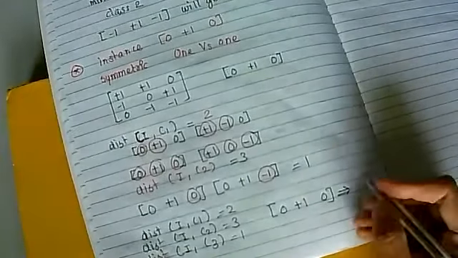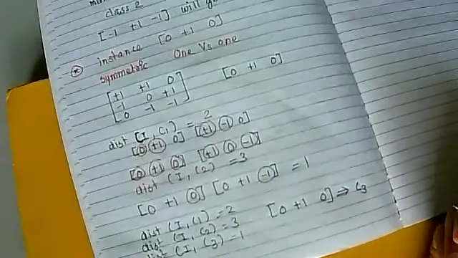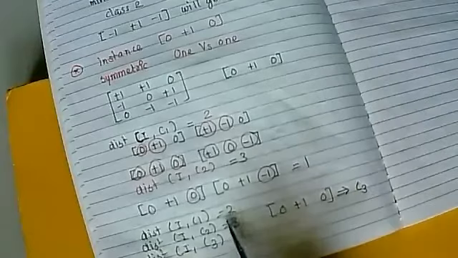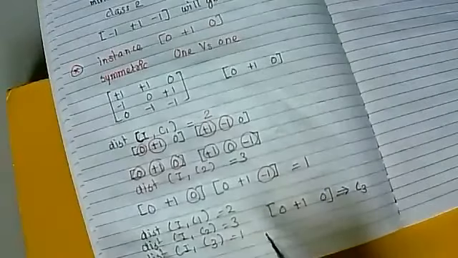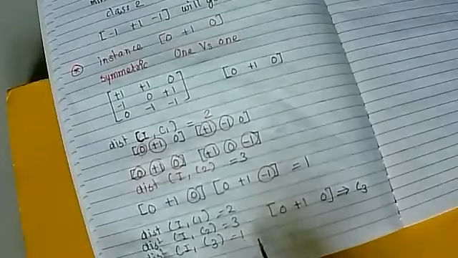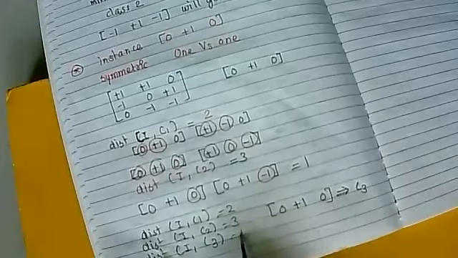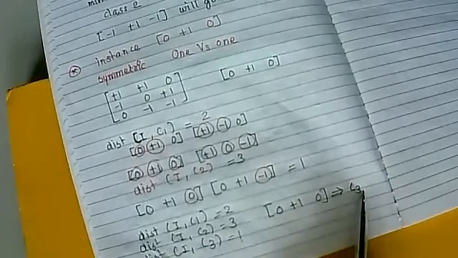Class 3. C3. Why class 3? Because the distance is minimum. From the 3 classes, we have to select the minimum distance. Minimum distance is 1. So this instance will go into the class C3. Okay. Now solve one more example for this.